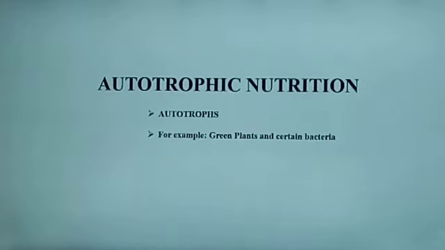So now we know that green plants are known as autotrophs, which can prepare their own food. But the process by which green plants prepare their own food is known as photosynthesis, and we will discuss that in detail now. What is photosynthesis? If we break photosynthesis, photo means light, synthesis means to make. So with the help of light, green plants prepare their own food.